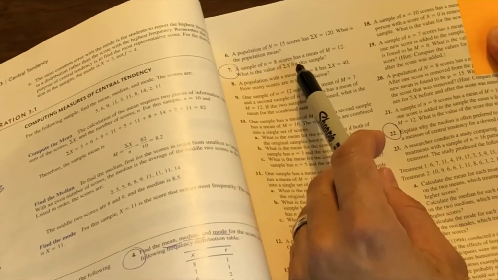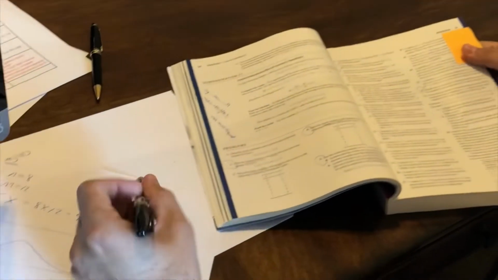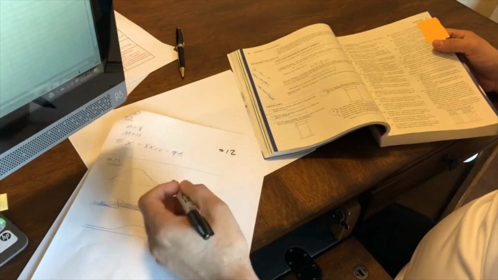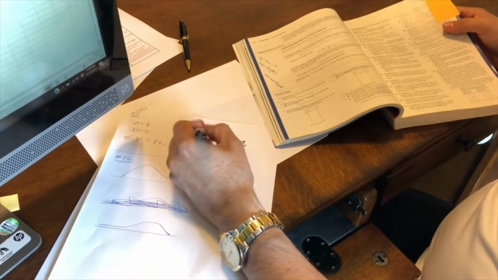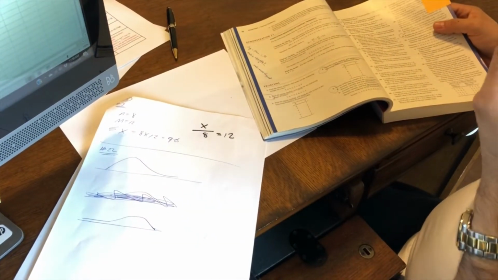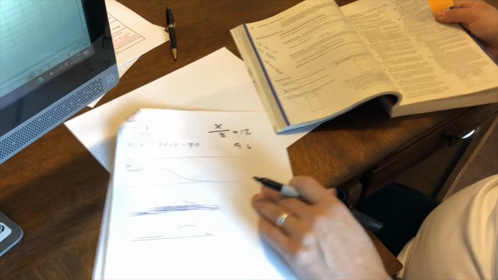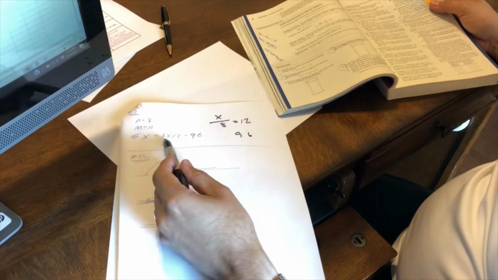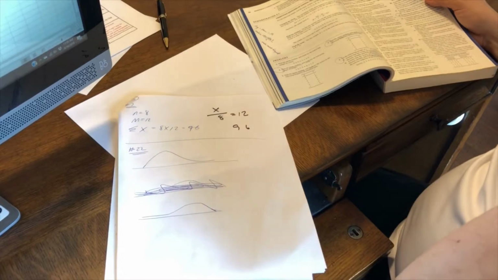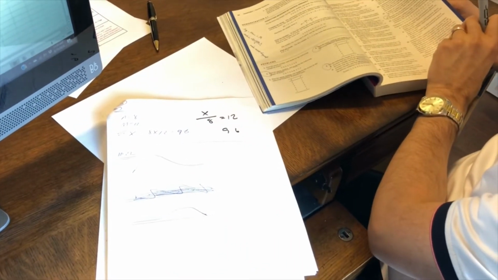Well, if your mean is 12 and your sample is 8, then that's your formula, right? You're trying to find this number here. So that's 96. You just multiply the 2. That's what I did here. Okay? Sorry guys, I missed that one.